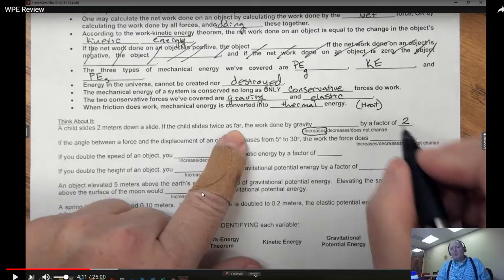So, just a quick note. I go to the new faculty workshop for physics and astronomy folks, twice a year for years and years and years. I have my particular role that I play there, but I love listening to experts talk about classroom management and ideas you can use in the classroom. And this fill-in-the-blank idea is something that really works. So imagine you're in class, and you say, if the child slides twice as far, the work done by gravity increases by a factor of 2, right? And if you can really structure these right, it's amazing how well it works.